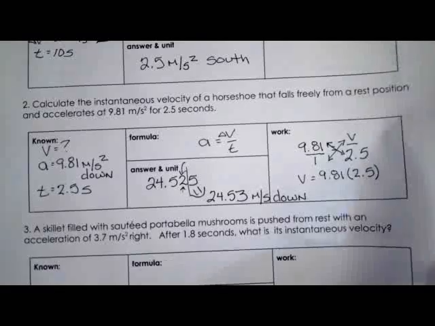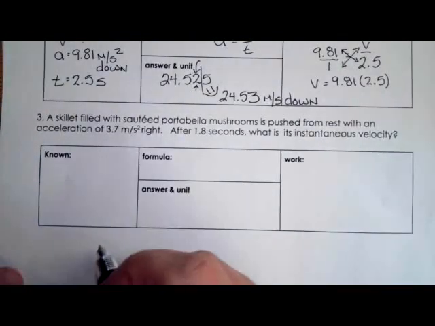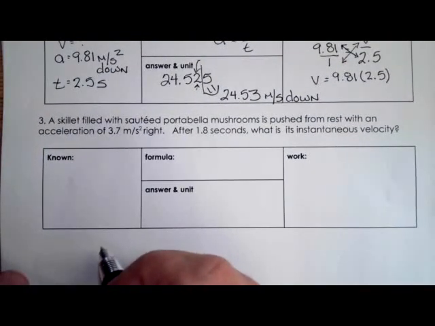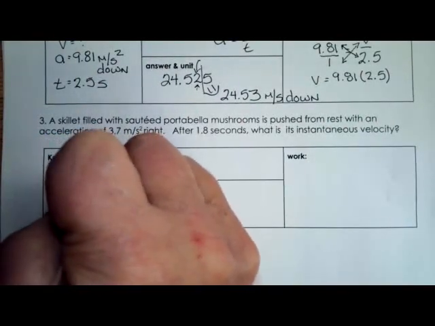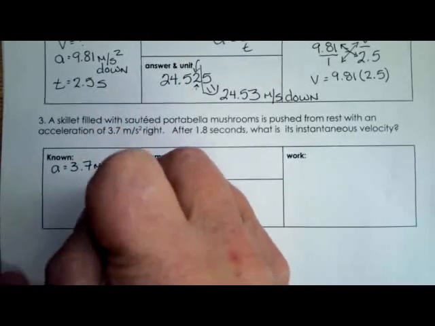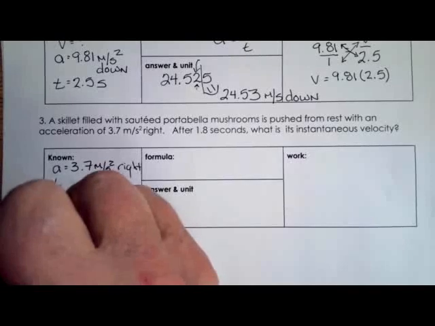Okay, next, number 3, we have a skillet filled with sautéed portobello mushrooms. It's pushed from rest with an acceleration of 3.7 meters per second squared to the right. After 1.8 seconds, that's a time.